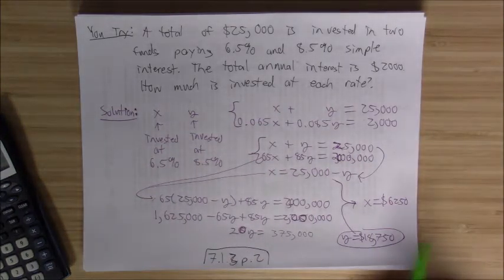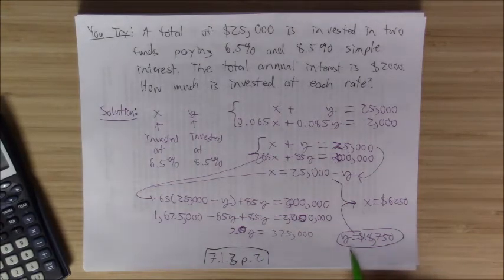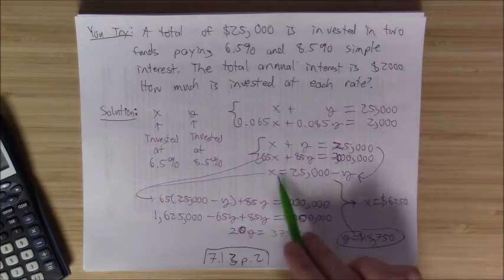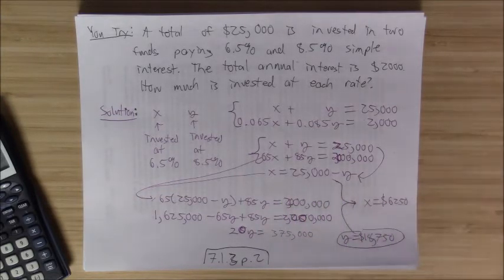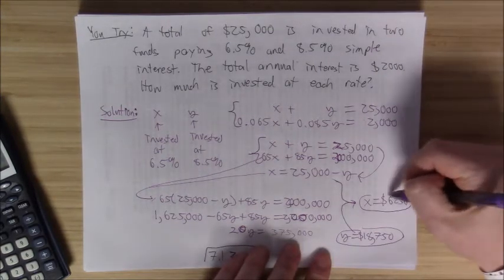You go through and once you've done the substitution and everything, you'll end up with y equal to 18,750, which means substituting that back into the equation for x will give 6,250 for x.